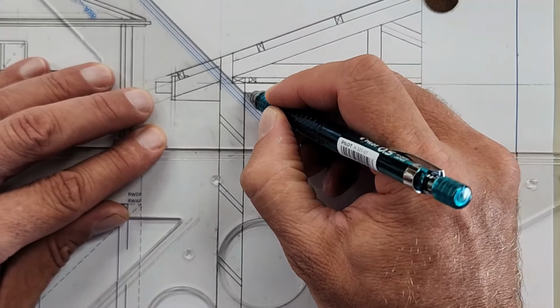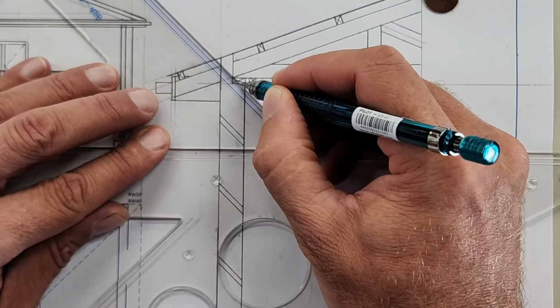So what do you have to make sure? You have to make sure that this hatching covers all parts.